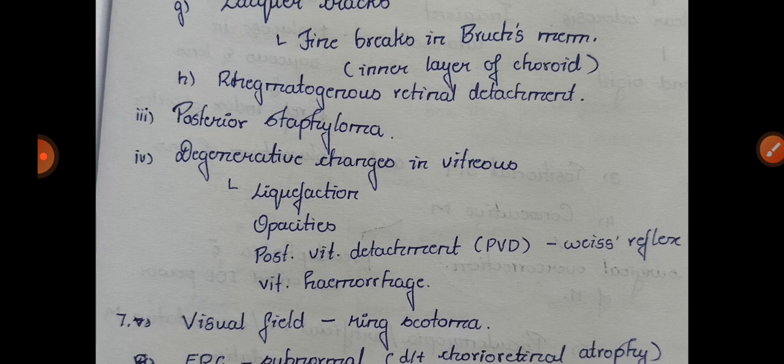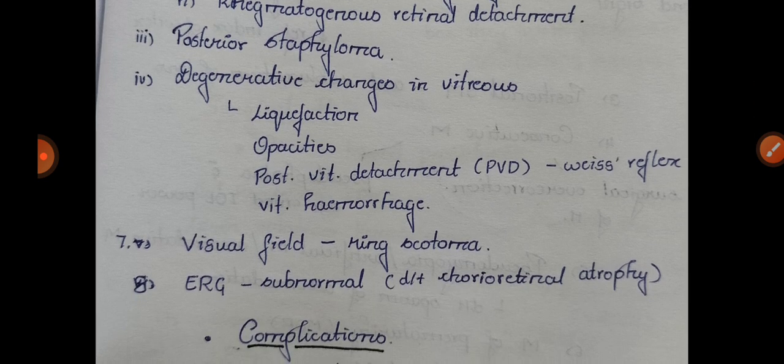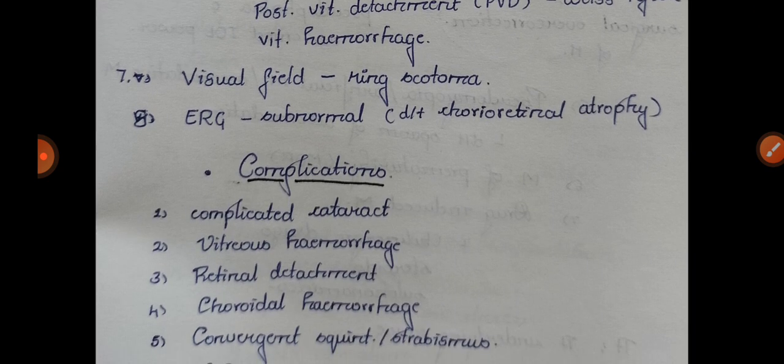Posterior staphyloma is seen. Degenerative changes in the vitreous, that is liquefaction and opacities, are seen. I already said floaters, right? Posterior vitreous detachment, PVD, that is Weiss reflex, and vitreous hemorrhage. Visual field shows a ring-shaped scotoma; only the central field is seen. Electroretinography shows subnormal response due to chorioretinal atrophy.